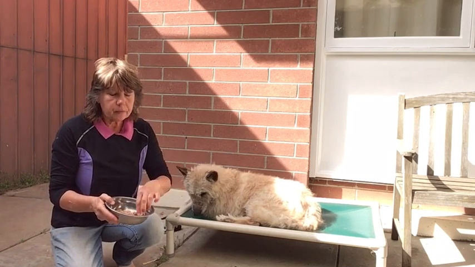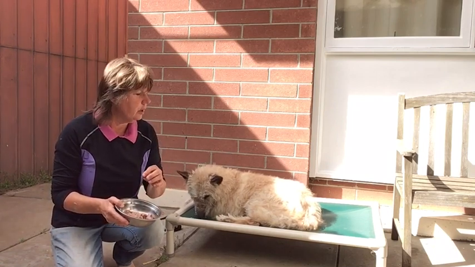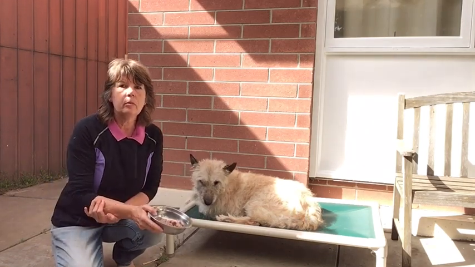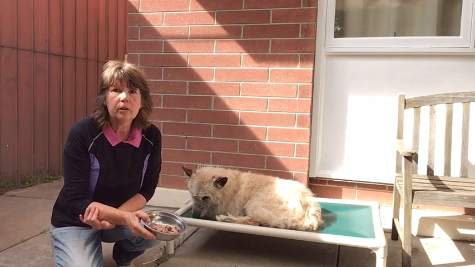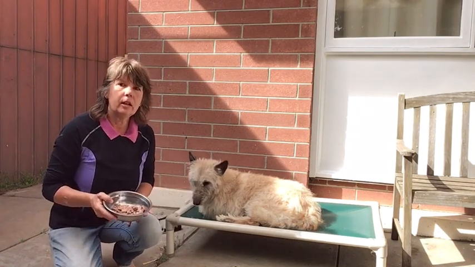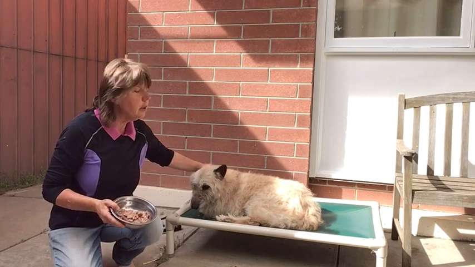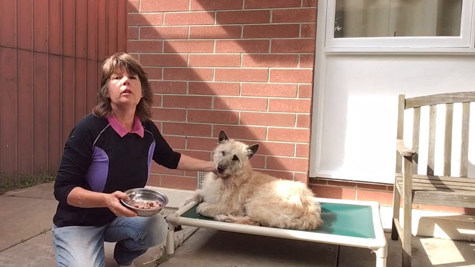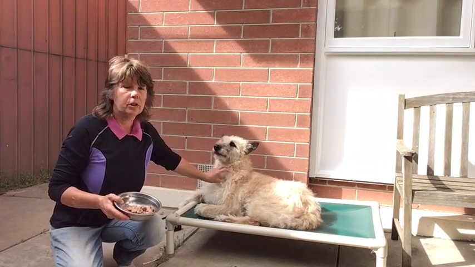So certainly at the end of the process, we're not feeding the dog. Occasionally we'll go back and reward them for a job well done, but it might just be some affection, and then the freedom to go out and do something that they want to do.